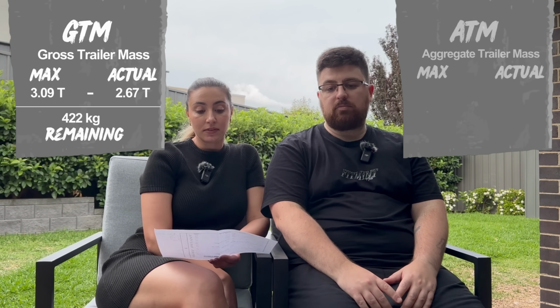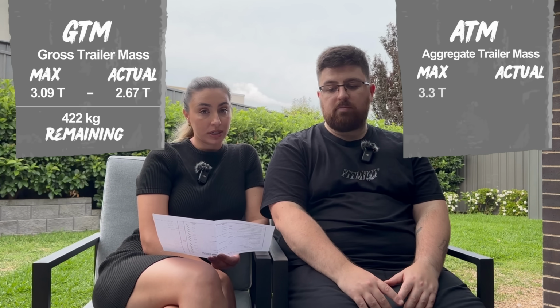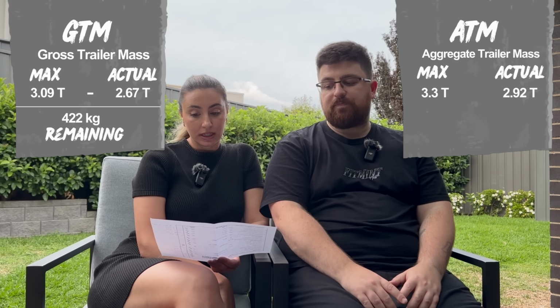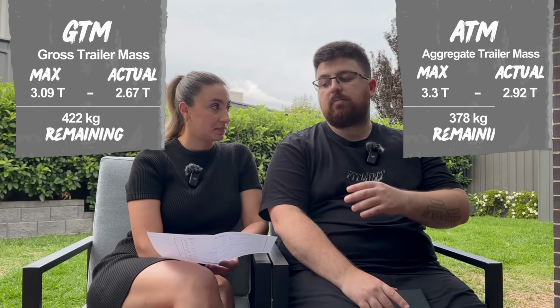The next two numbers are for the caravan, so we're going to go through the GTM and the ATM. The gross trailer mass provided by Crusader is 3.093 tonnes, and ours weighed in at 2.671 tonnes, giving us a difference of 422 kilos on the GTM of the trailer caravan. The ATM, aggregate trailer mass of the caravan from Crusader, is 3.3 tonne, and we weighed in at 2.92, giving us a difference of 378.